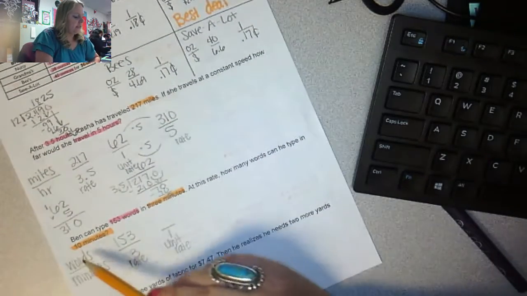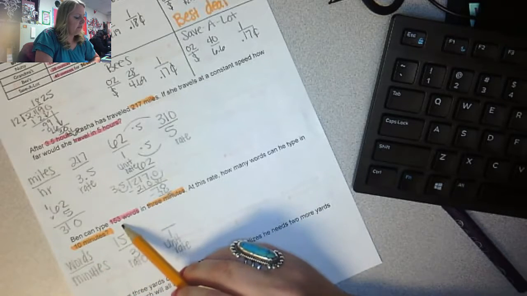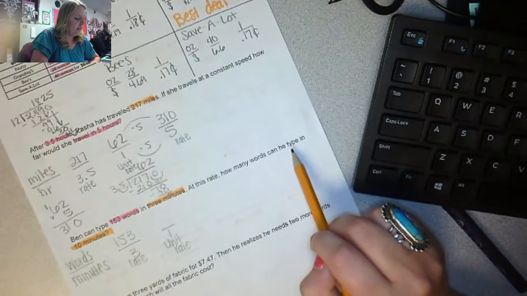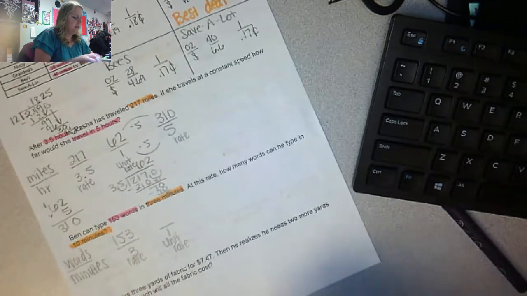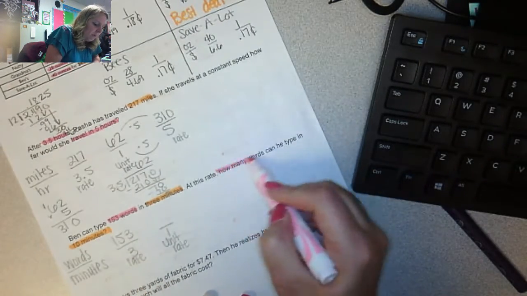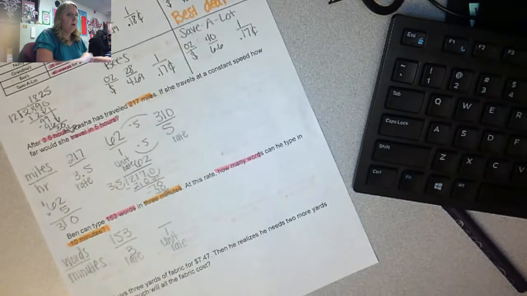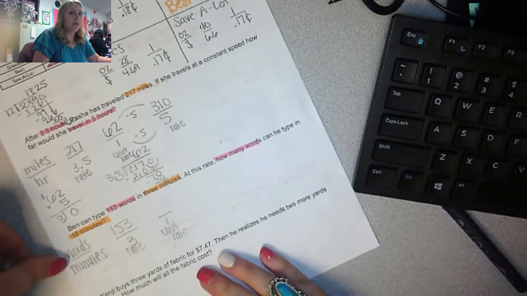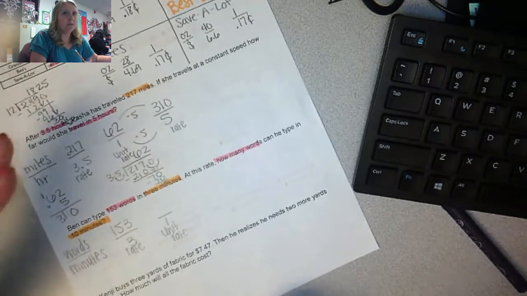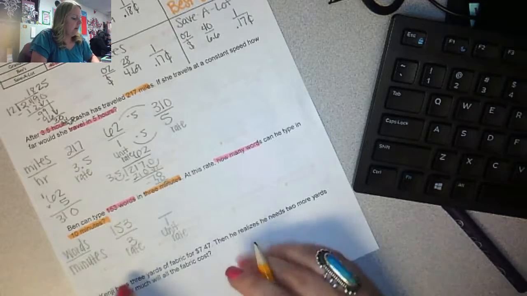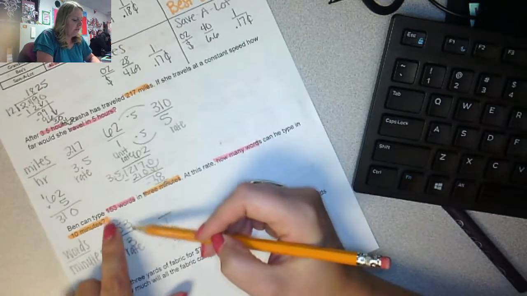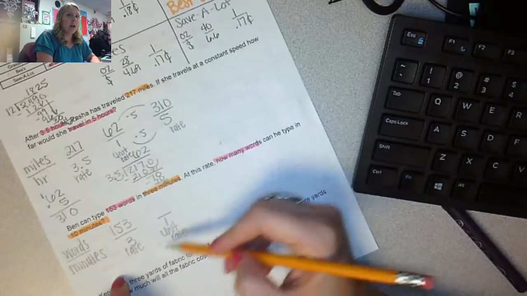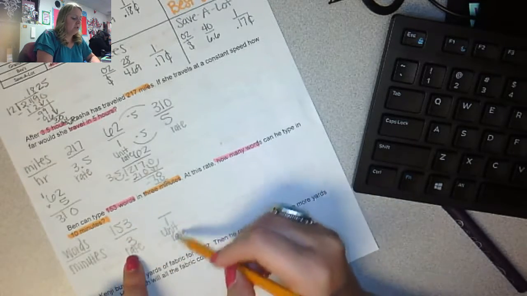Now, the next one says that Ben can type 153 words in 3 minutes. At this rate, how many words can he type in 10 minutes? Okay, so I'm going to highlight how many words because that's my goal. That's what I'm looking for. So the first thing I need to understand is I'm going to do words over minutes. You could do minutes over words as well. Either way works. I made sure I have 153, and then my minutes is 3. This is a rate, and I need to change it to a unit rate.